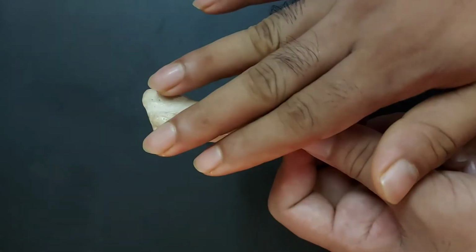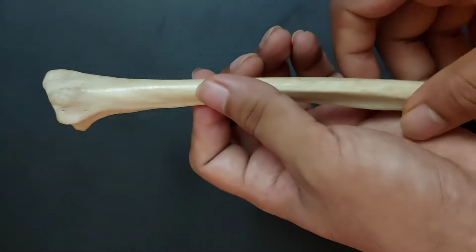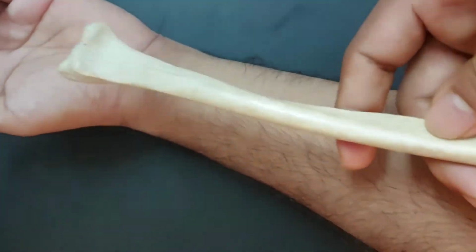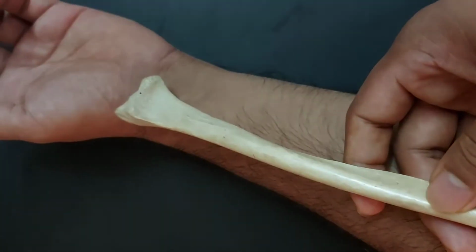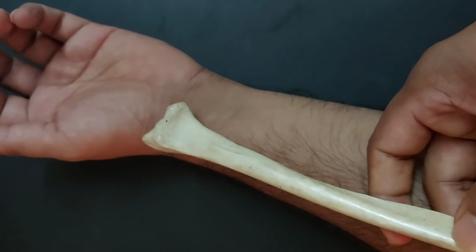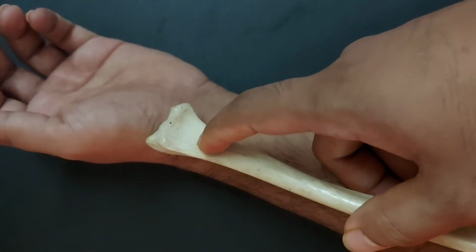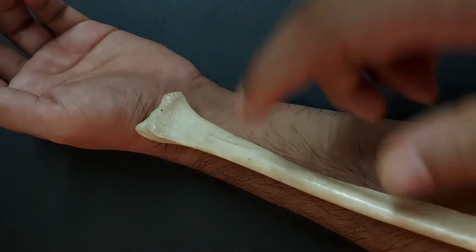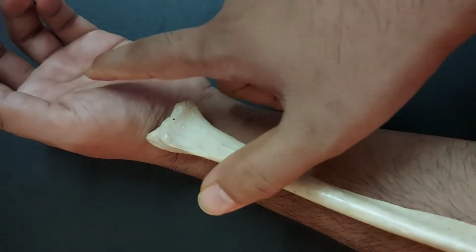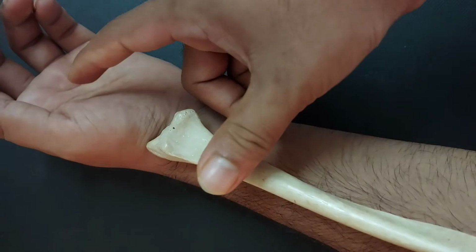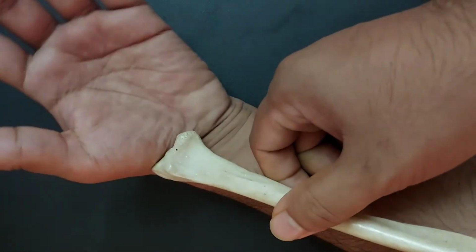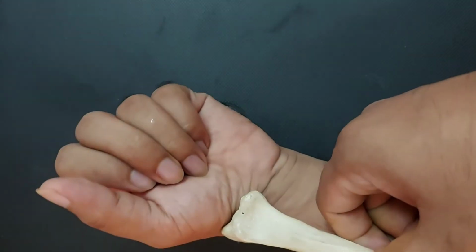For the naming of the tendons, we can imagine our hand like this. This is the hand, and this is the radius, left hand and left radius. So if some muscle has an attachment on the anterior surface and attaches in the hand, when this muscle contracts, that causes flexion of the hand and flexion of the wrist joint.